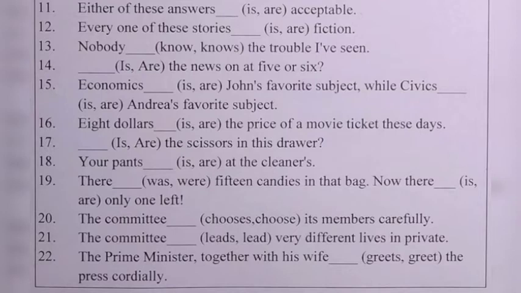Next sentence, economics dash is or are John's favorite subject, while civics dash is or are Andrea's favorite subject. So here two different subjects are there, economics and civics, and though the names of these subjects appear to be plural in form, they are singular after all, and we should use a singular verb with them. Economics is and civics is.